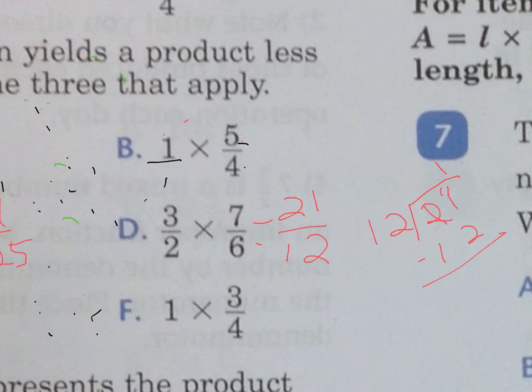We can borrow, so our answer is going to be 9. So we have 1 and 9 over 12, and you can reduce that, and it can be 1 and 3 over 4. So we know D is definitely not an answer. Let me erase and get back over here.